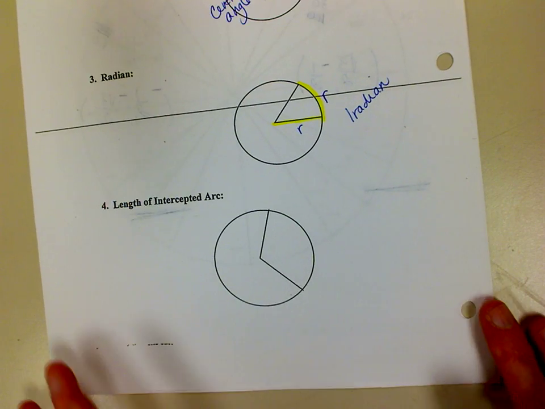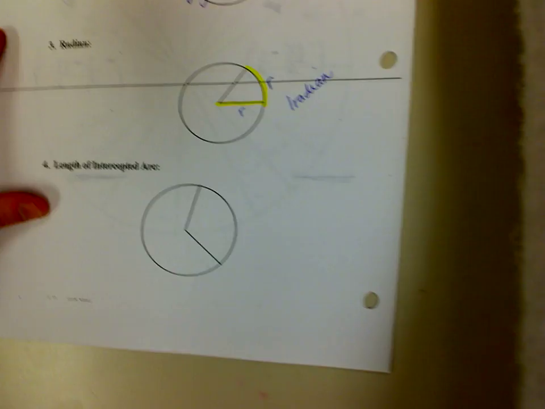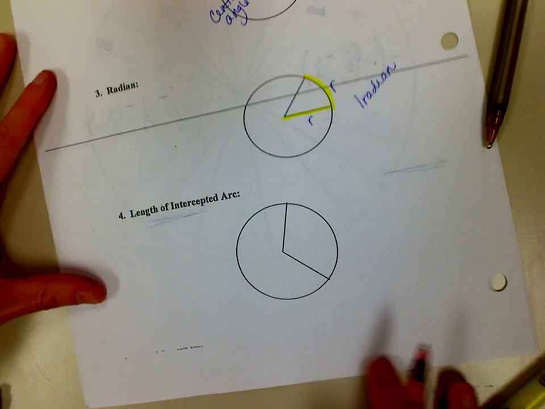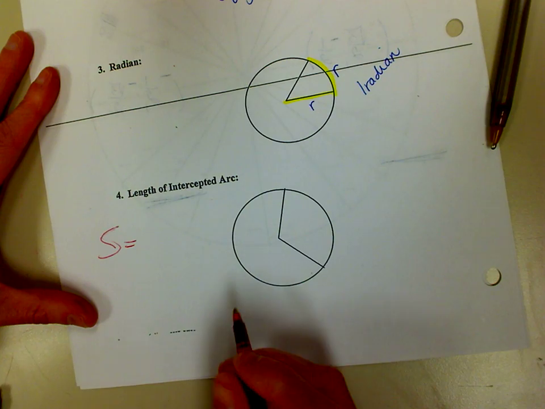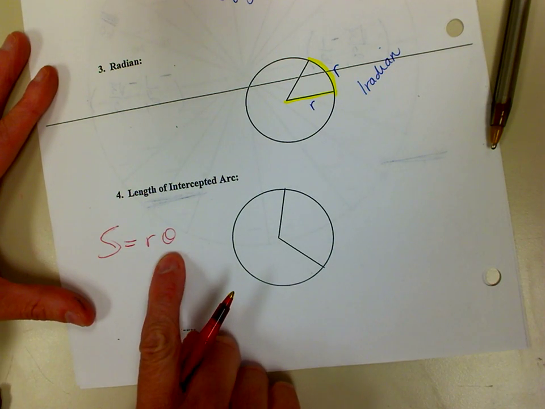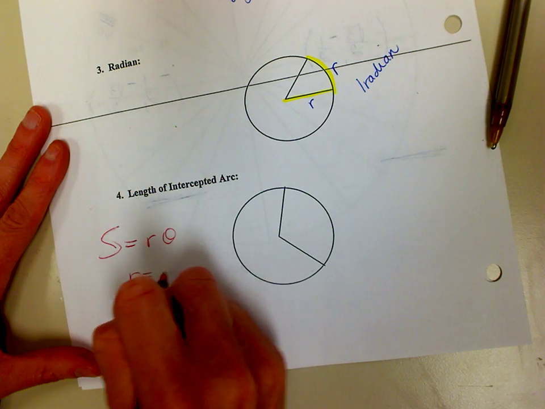Okay, and then to find the length of an intercepted arc, that's actually a formula. So the formula is going to be S equals R times theta. It's like a circle with a loop through it. It's called theta. R is the radius.